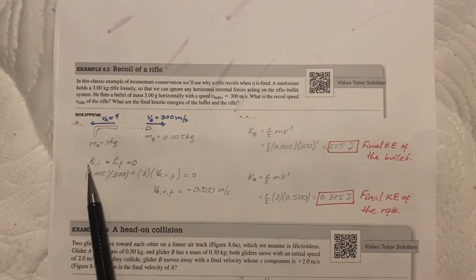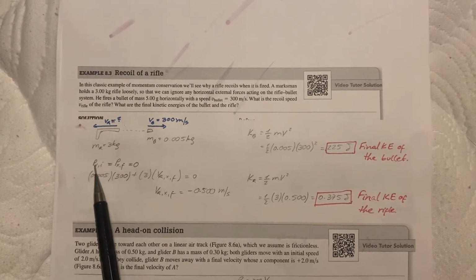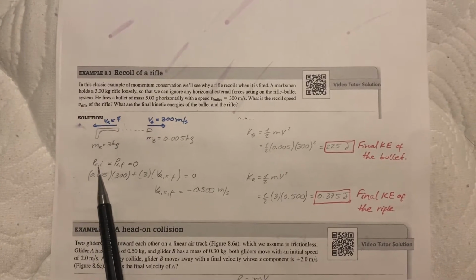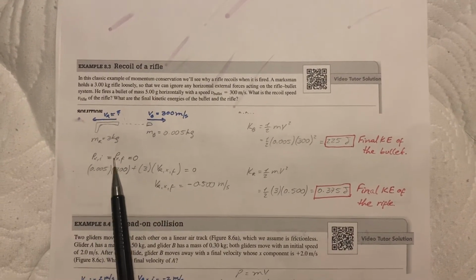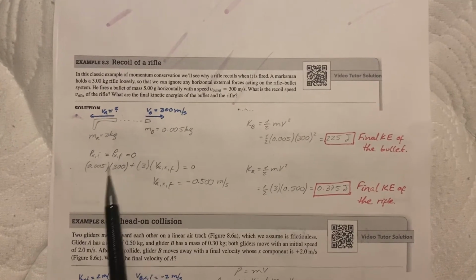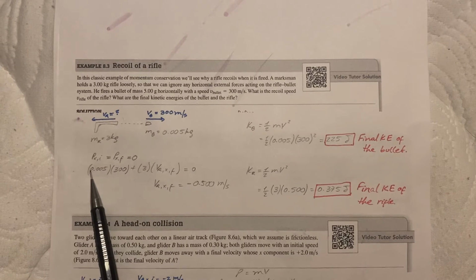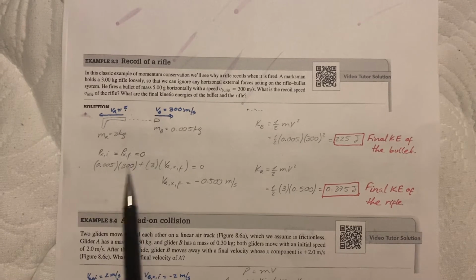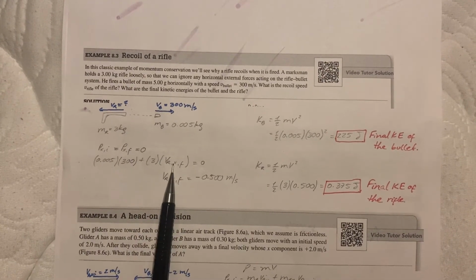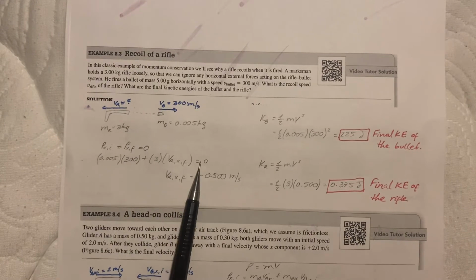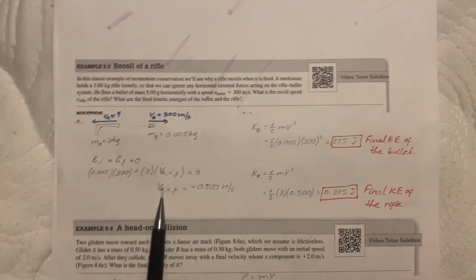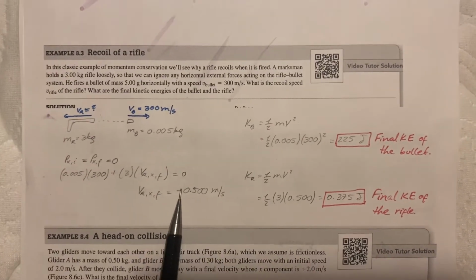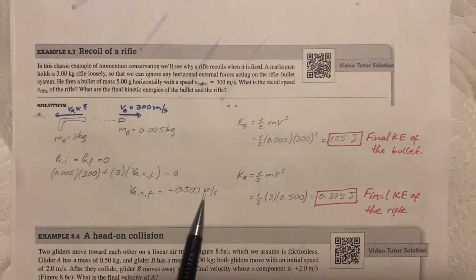So to find the final velocity, momentum in the x direction initial is equal to momentum in the x direction final, which is equal to 0. So it's going to be 0.005 times 300 plus 3 times the final velocity of the rifle in the x direction, equal to 0. So the final velocity of the rifle in the x direction is going to be negative 0.500 meters per second.